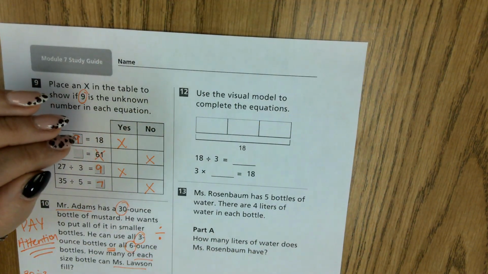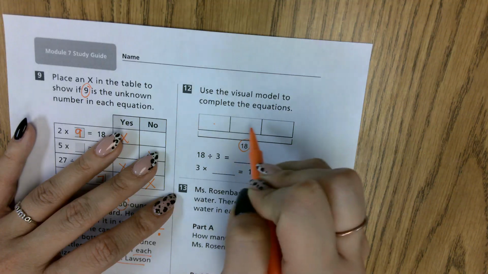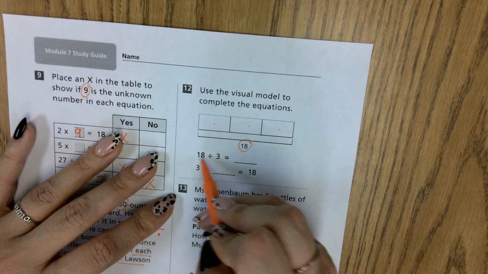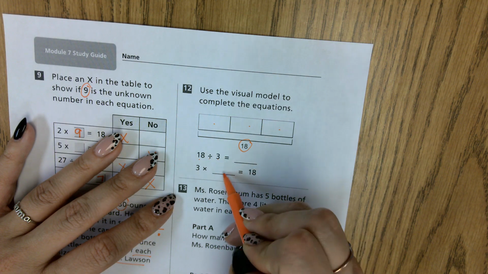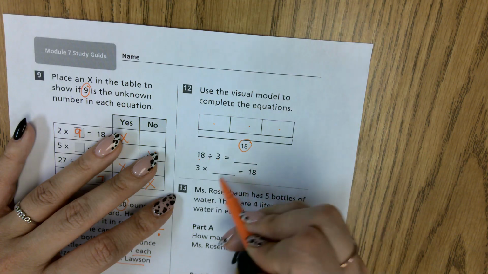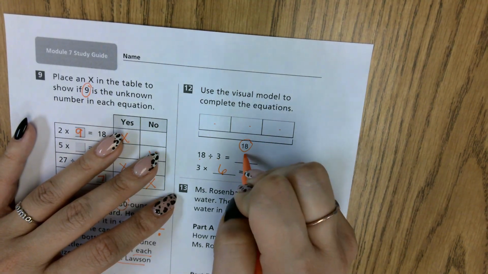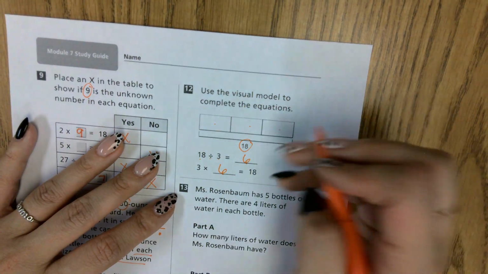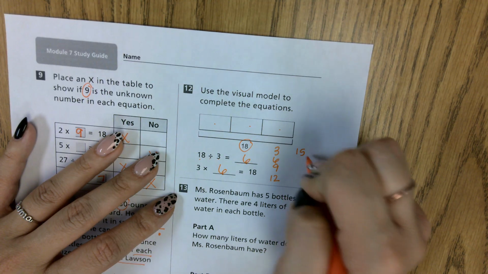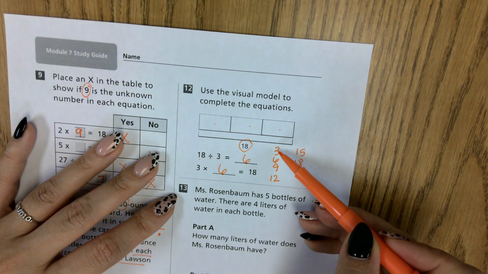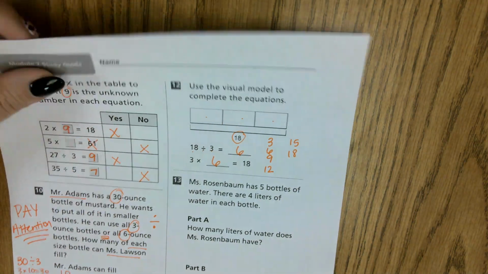Okay, here is our bar model. Use the visual model to complete the equations. Here's our total, and here's our parts. 18 divided by 3 gives us what? Or 3 times blank gives us 18. These are the same numbers. So what times 3 gives us 18? 6. You can also do this by counting by 3s. 3, 6, 9, 12, 15, 18. And then counting. 1, 2, 3, 4, 5, 6. Good job. We're almost done.